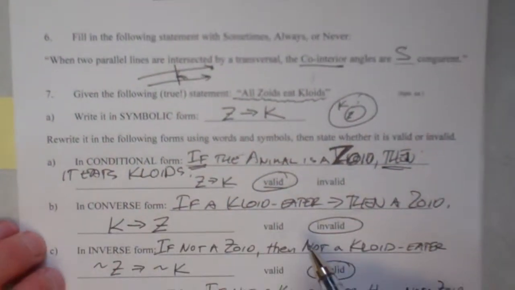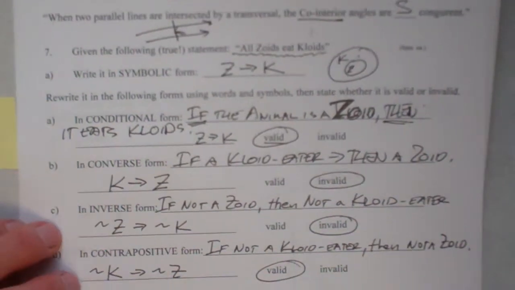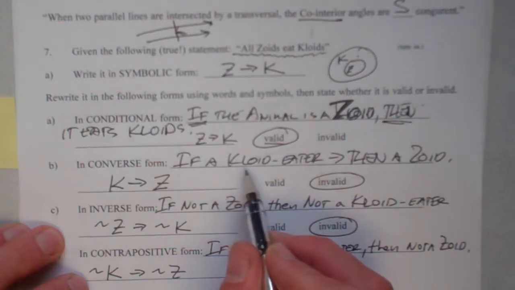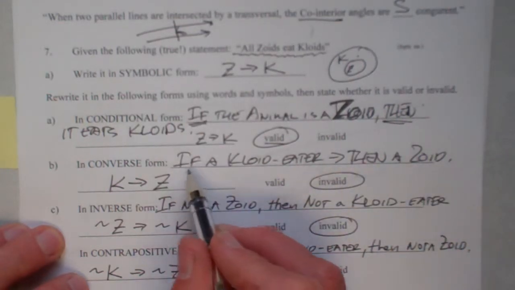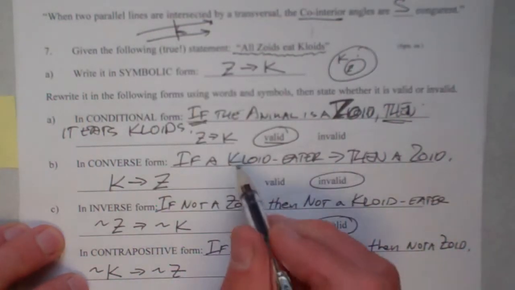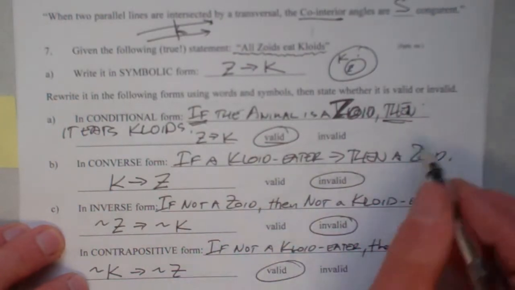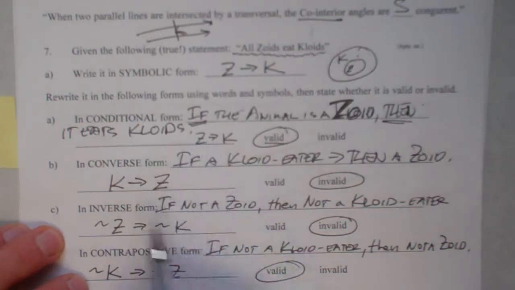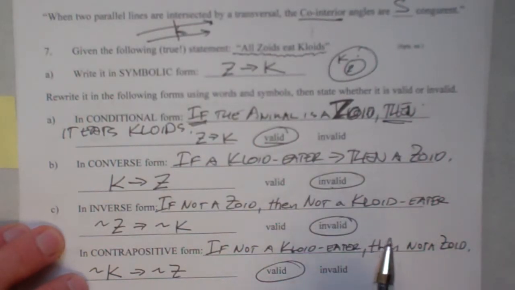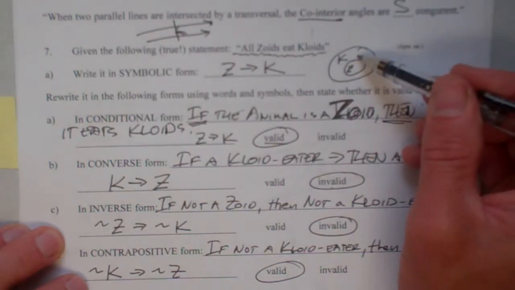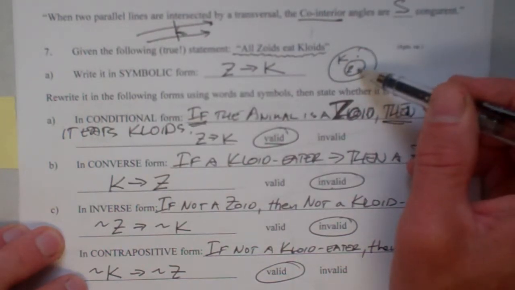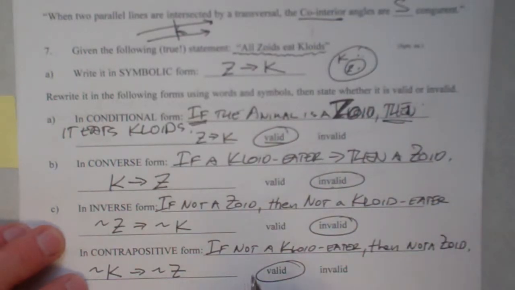If it is true, then in converse form, we'd say if it's a cloid eater, then it's a zoid. And you could say if it eats cloids. I'm just doing that to make the k and the z part a little more clear. K implies z is the converse. I've swapped the z and the k. That's invalid though. That is not necessarily true. If I'm inside k, it does not mean I'm inside z. But if I'm inside z and I'm a zoid, I am definitely going to eat cloids.